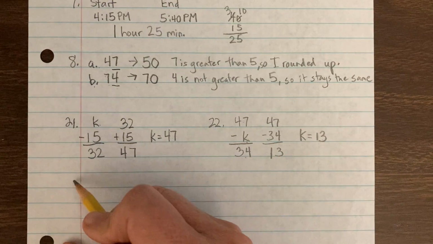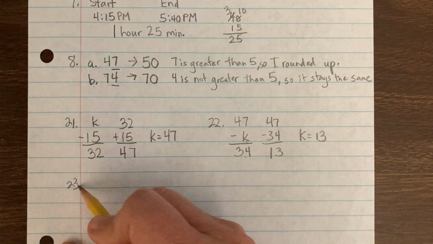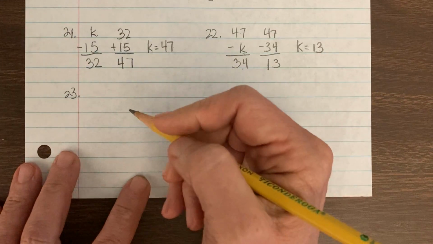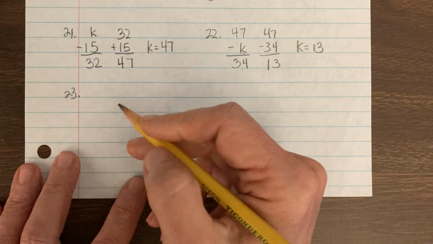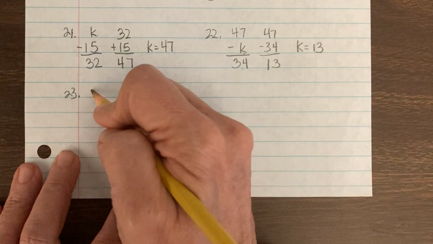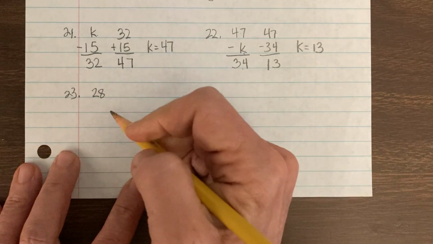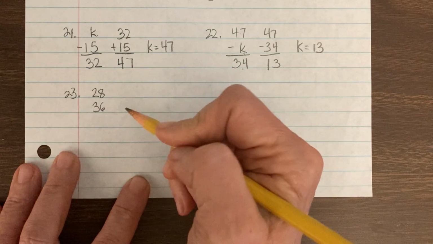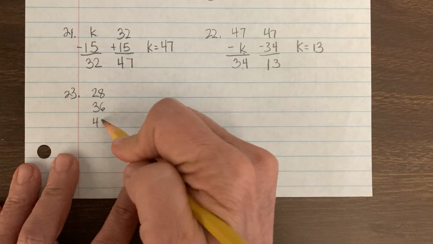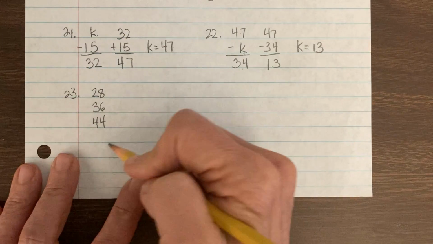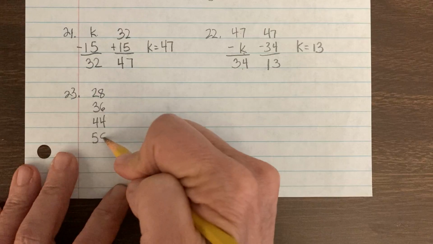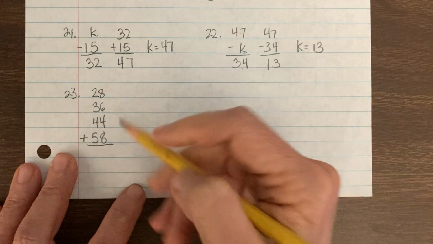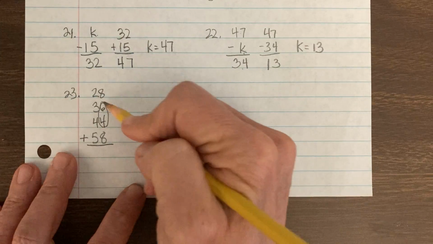Okay, and then we have number 23, where we're going to add up a big long column of numbers. So we have 28 plus 36 plus 44 plus 58. The first thing I'm going to do is look for some sets of 10, and I see here 6 plus 4 equals 10.